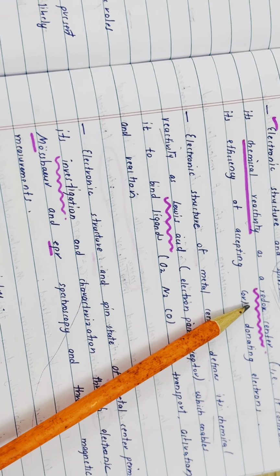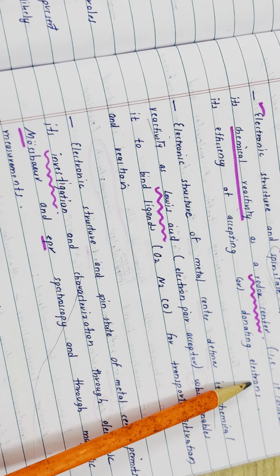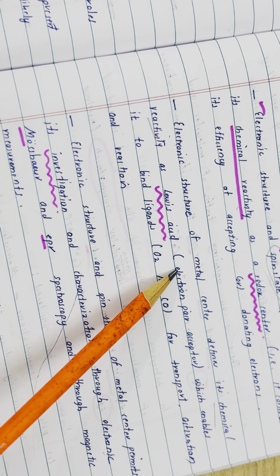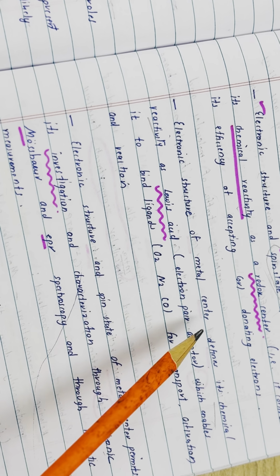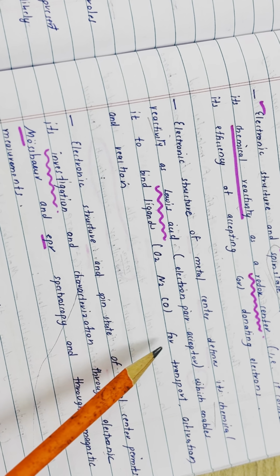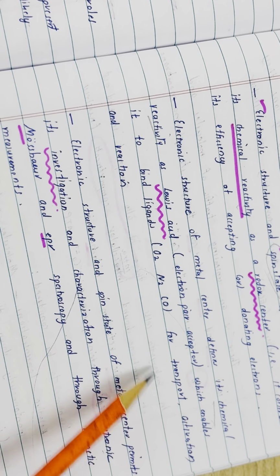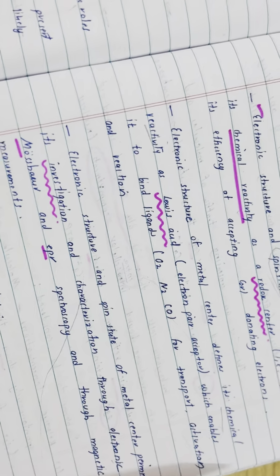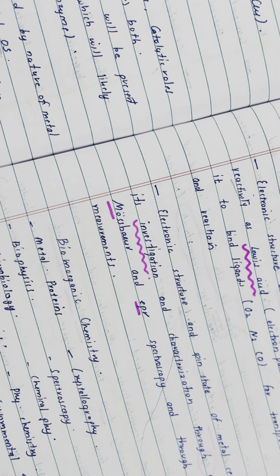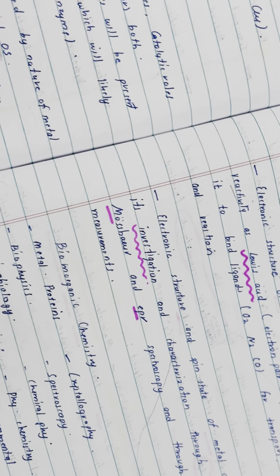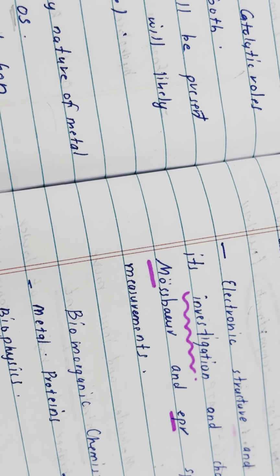A redox center, as we know, controls the efficiency of accepting or donating electrons. Also, the electronic structure of the metal center defines its chemical reactivity as a Lewis acid. What is a Lewis acid? An electron pair acceptor, which enables it to bind to ligands for transport, activation, and reaction. Also, the electronic structure and spin state of the metal center permit its investigation and characterization through electronic, Mössbauer, and EPR spectroscopy.